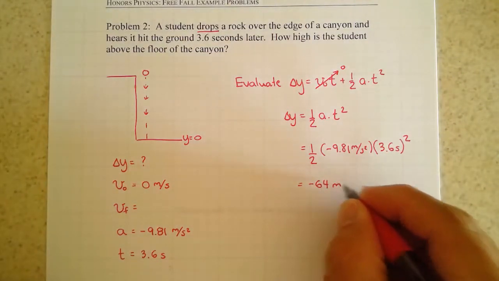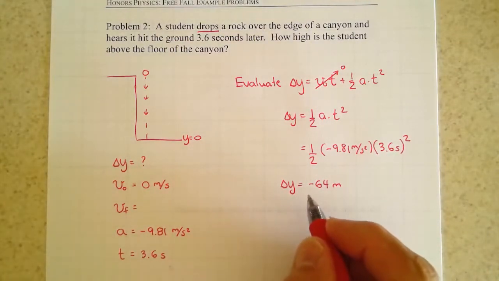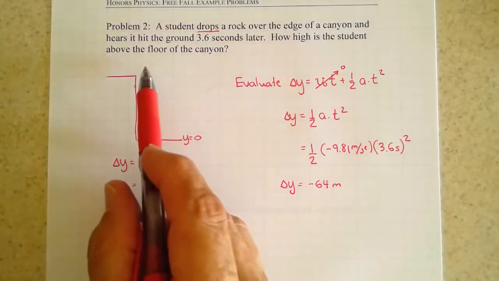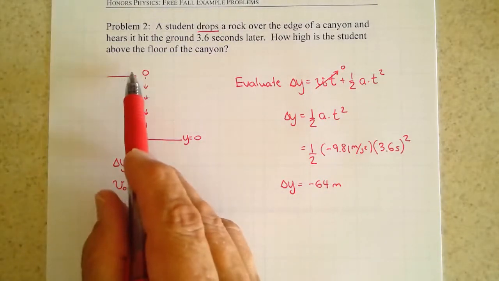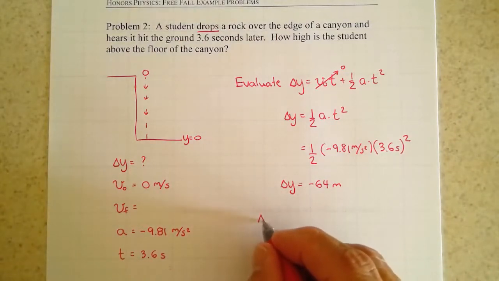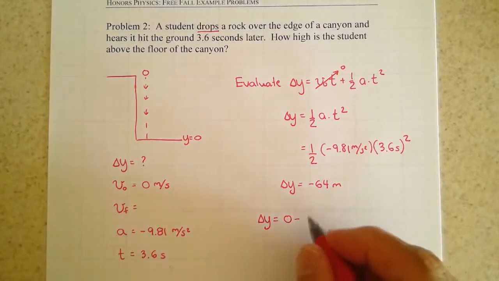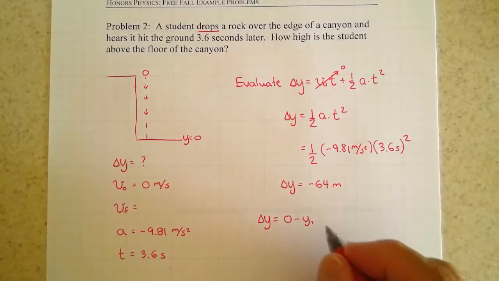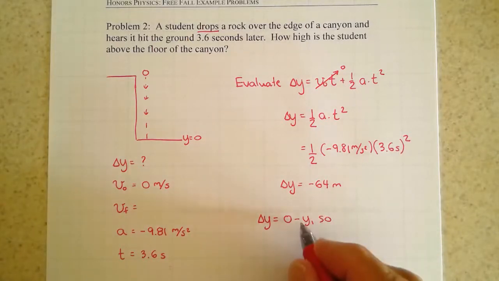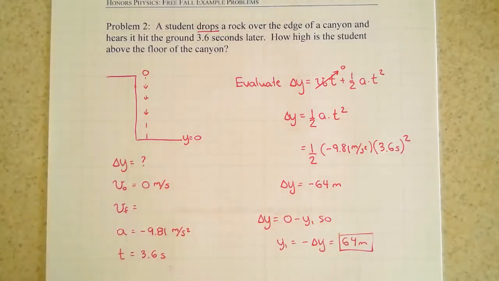Now remember, this is delta y. This is the displacement of the rock. So if the rock falls 64 meters, how high is the student above the canyon floor? We can say that delta y equals the final position, which is 0, minus the initial position, y initial. So if I want to know y initial, it's negative delta y, or positive 64 meters. So the student starts off 64 meters above the bottom of the canyon when they drop the stone.